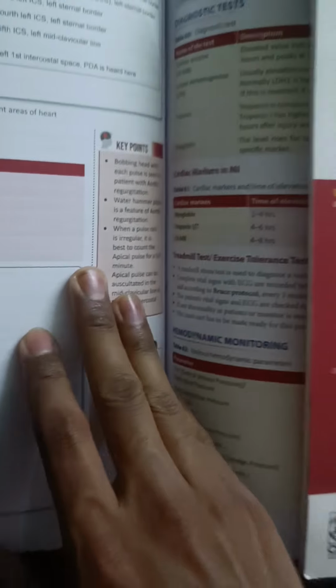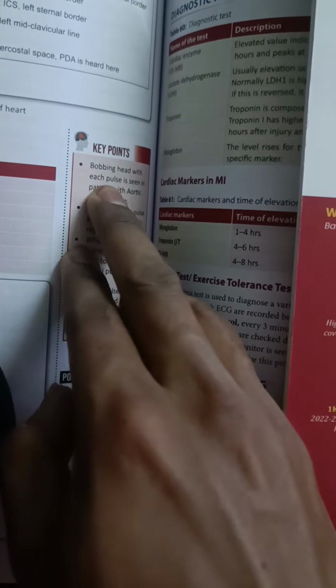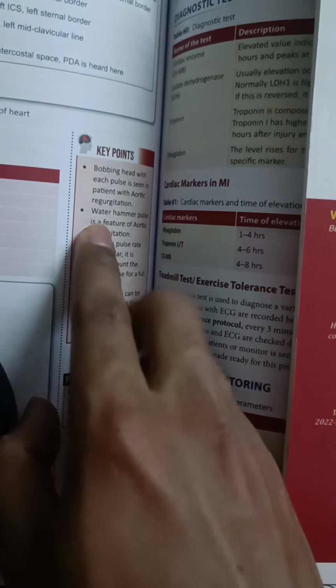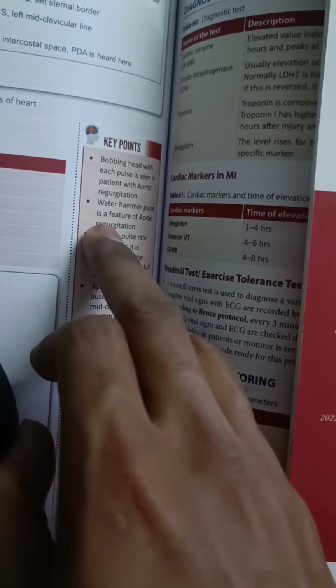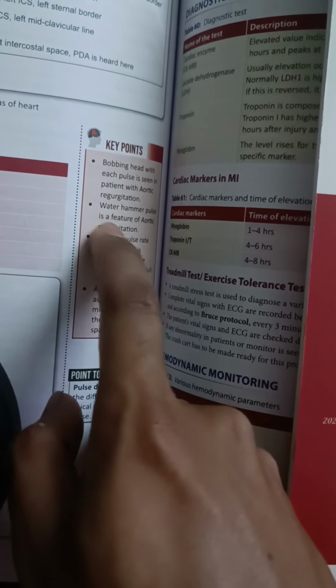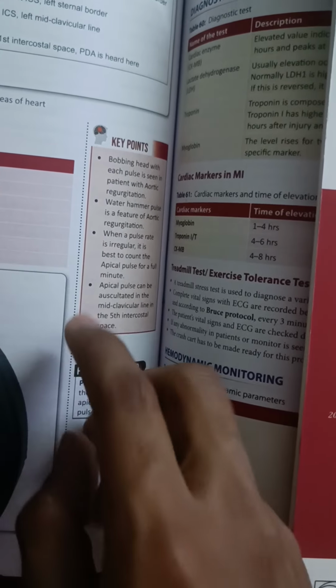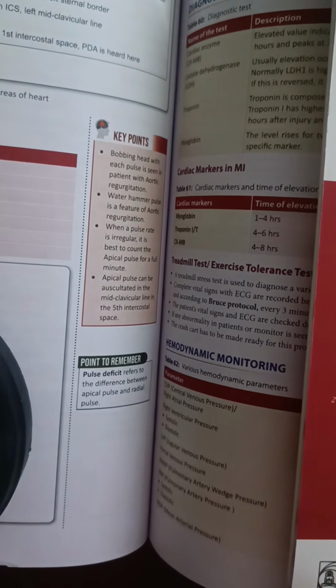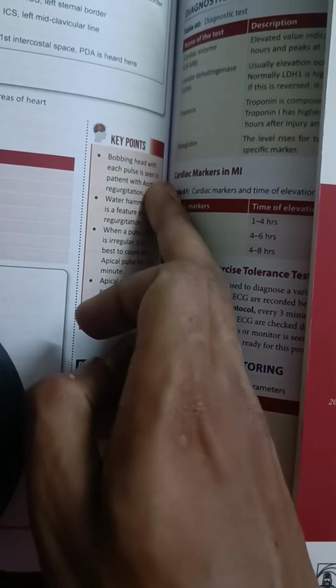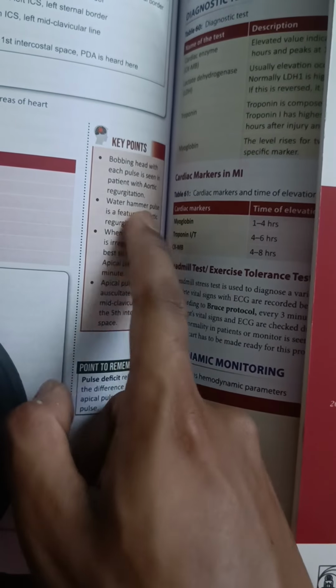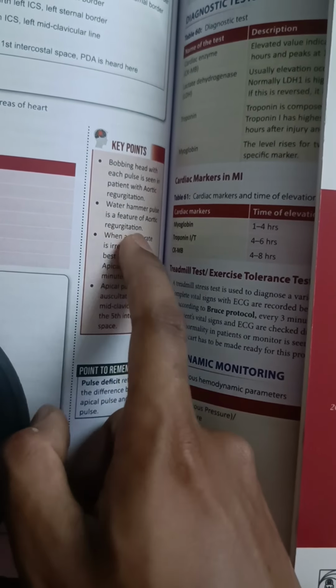Here are some key points also. We are going through these. Bobbing of the head with each pulse is seen in patients with aortic regurgitation. Then the water hammer pulse is a feature of aortic regurgitation. So in a patient with aortic regurgitation, there will be bobbing of the head with each pulse, and the water hammer pulse is also a feature of aortic regurgitation.